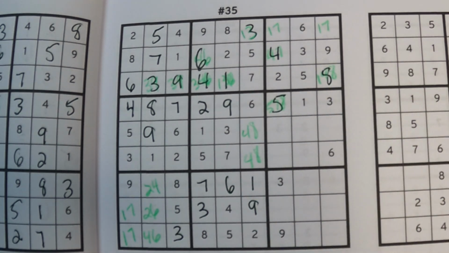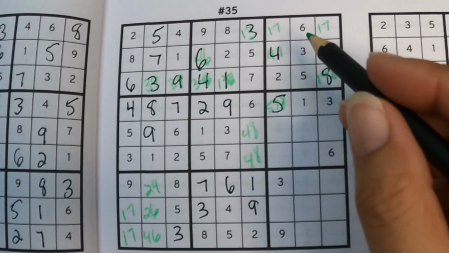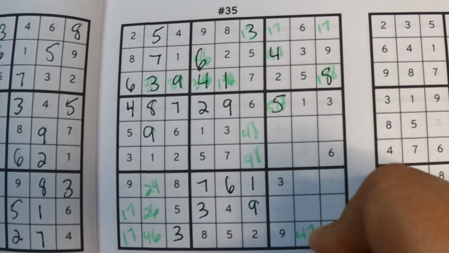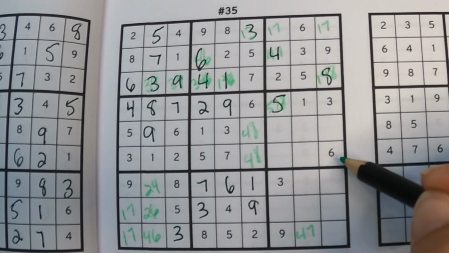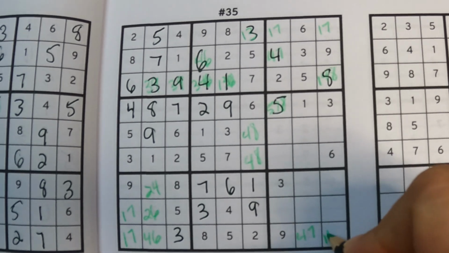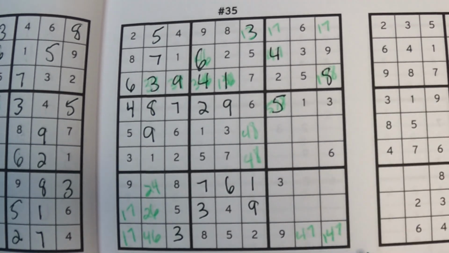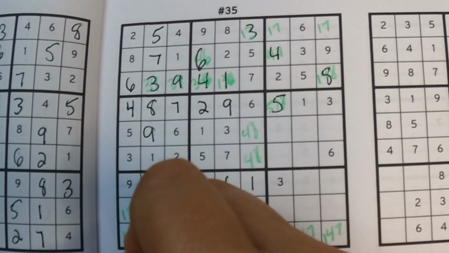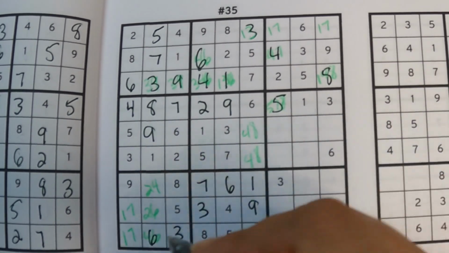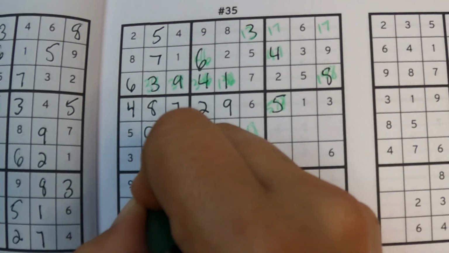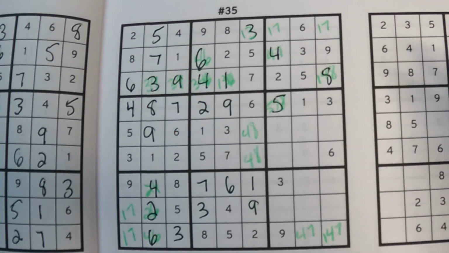For this bottom row, we're missing 1, 4, 6, and 7. We've got 1 and 6 here, so 4, 7. 6 here, so 1, 4, 7. So now if we look across that row, the only place there can be a 6 is here. That 6 makes this our 2, 4.